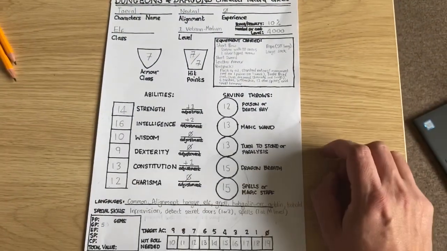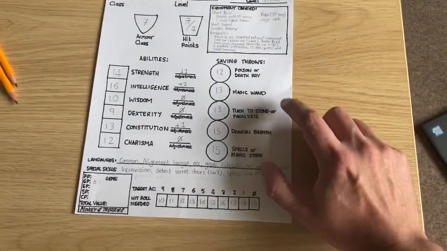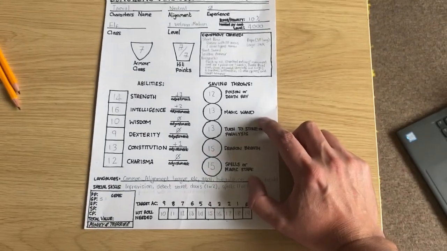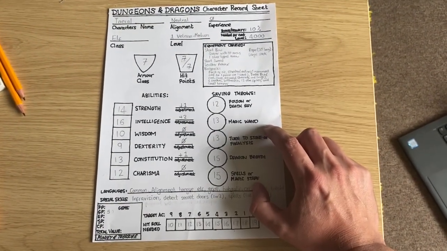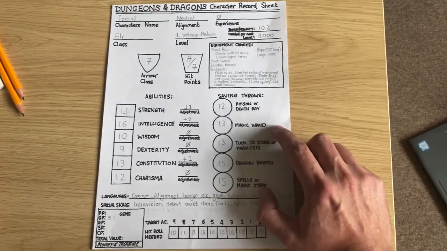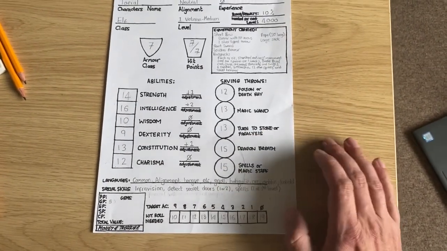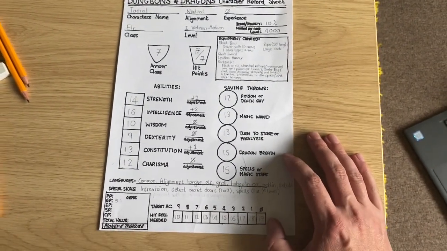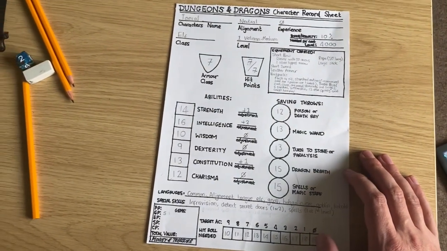So that's it. That's my basic D&D character sheet filled in. So we now have a playable character. I just need to choose which spell I want to prepare for when we start actually doing some adventuring.